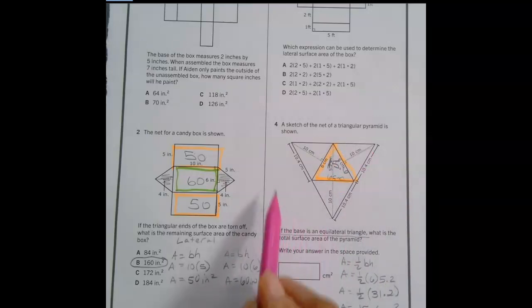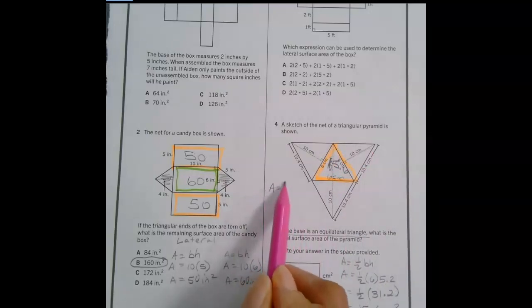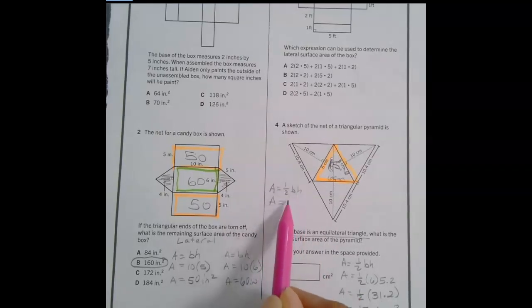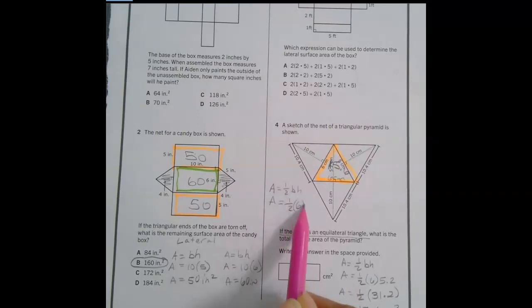So once I find it for one triangle, I can find it for all of them by multiplying it by 3. So my base is 6, my height is 10. Now I can say a half of 6 is 3. 3 times 10 gives me 30.